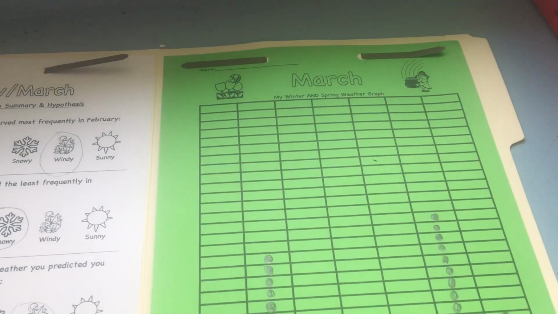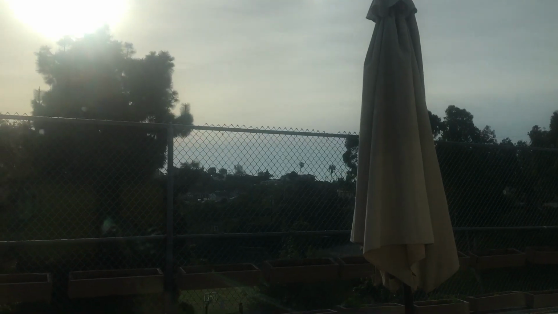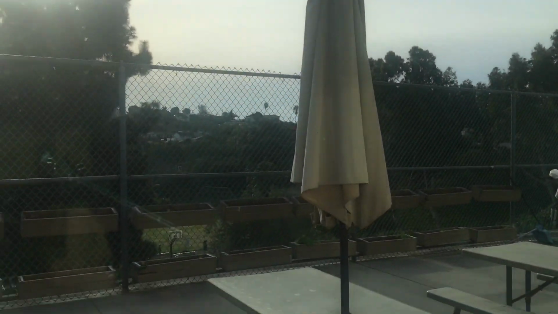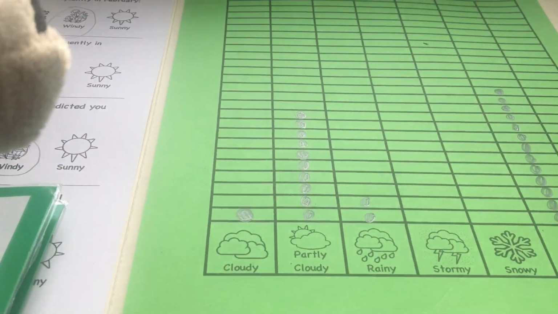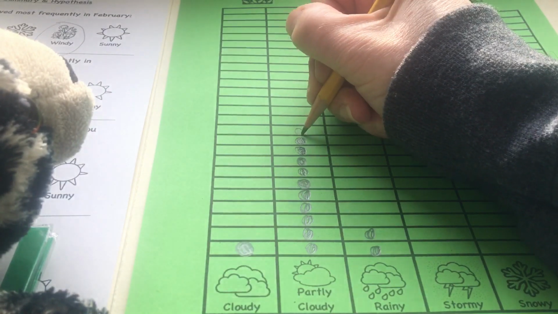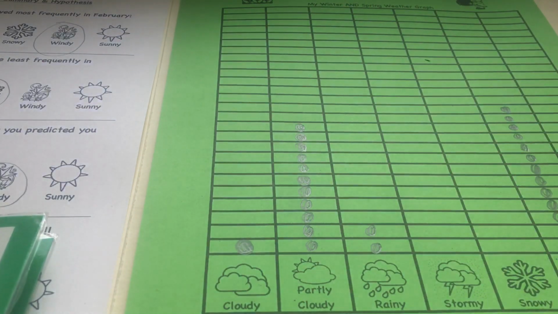And then I've got Spotty Cat here to help me look at the weather. And if you can see, there is sunshine, but it's also cloudy. There is a little bit of blue sky up there, but it's kind of hard to catch because the sun is so bright. There is no wind right now, though, for me. So right now, what I'm going to do is just put a dot right here on partly cloudy. All right, I'm done with that.